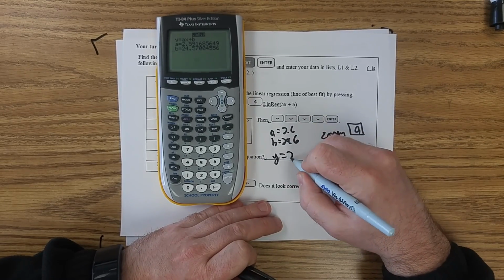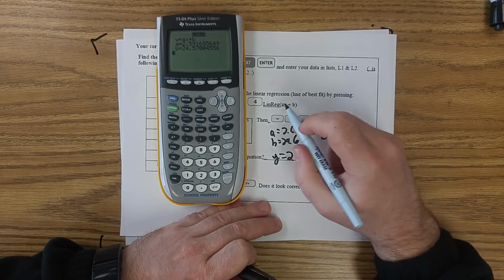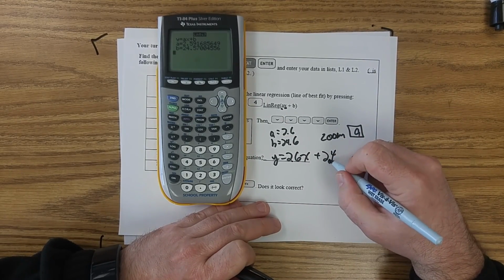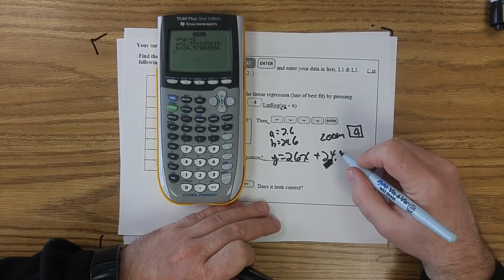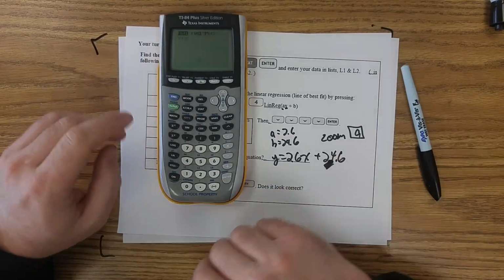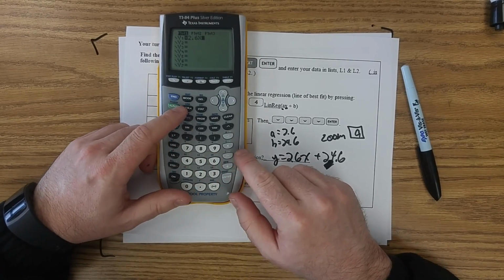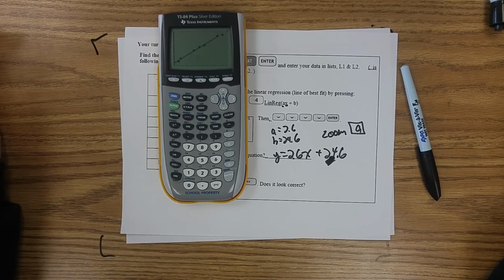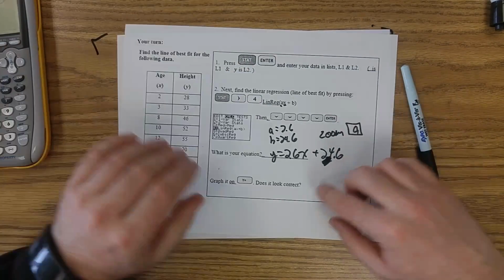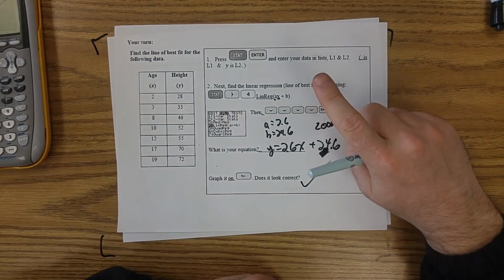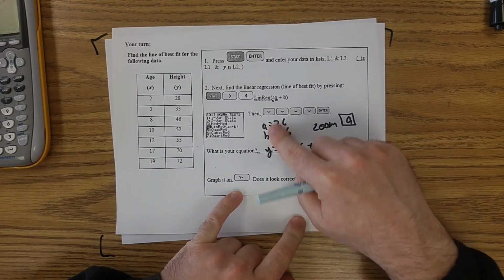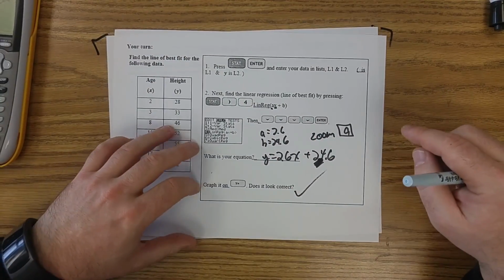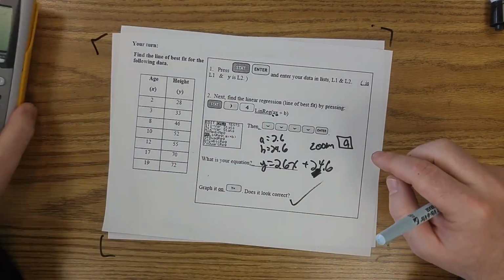So we can say Y is equal to 2.6x plus 24.6. Remember, it's A times X plus B. Sorry about that. And let's quickly graph that. 2.6x plus 24.6. And look, that line goes right through the middle of all the points. Does it look correct? Yes. If it doesn't, you need to go back and check your numbers. You maybe typed it in wrong on your calculator or wrote it down wrong, but double check because it should go right through the middle of the points.